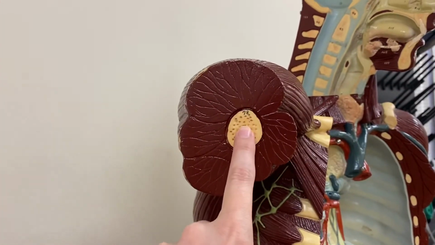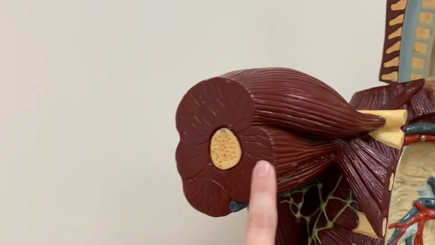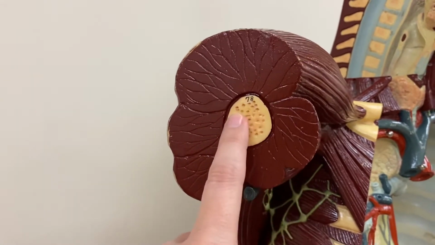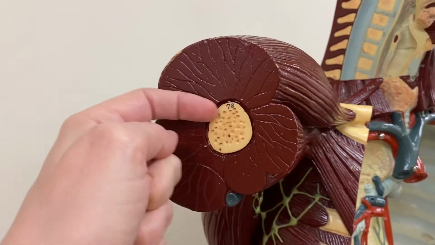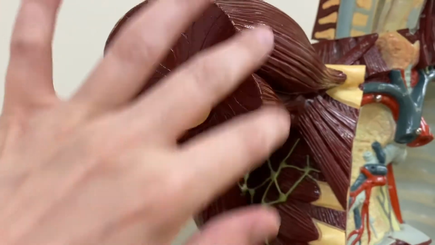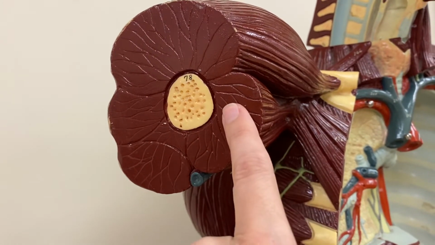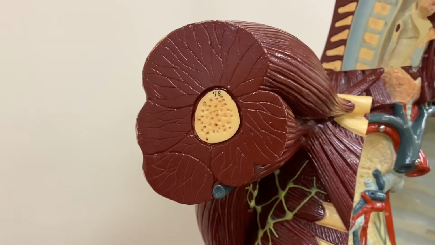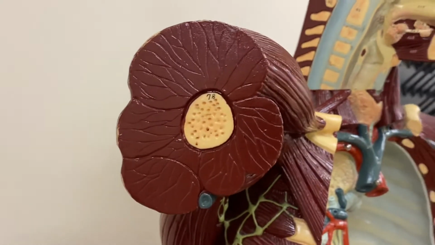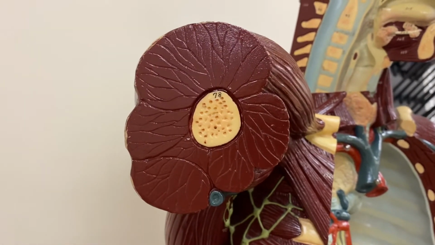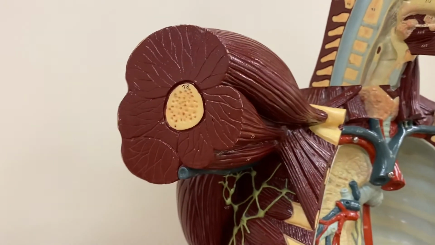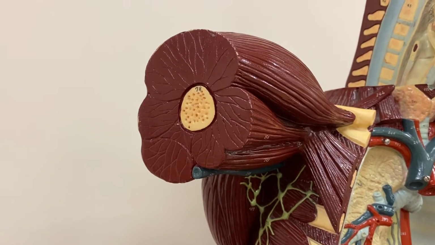So, compared to the humerus, these muscles, here's your biceps brachii. These biceps brachii, compared to the humerus, is towards the surface of the skin, so it's superficial. Compared to the skin, the biceps brachii is deep. It's away from the surface of the skin. So this biceps brachii is both superficial and deep at the same time, because all of these directional terminologies depend on what you're comparing them to.